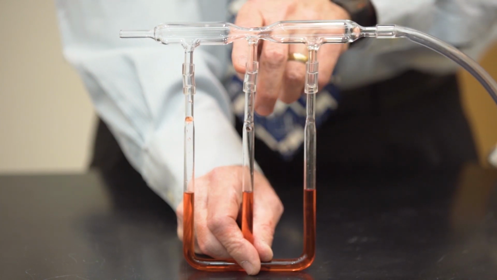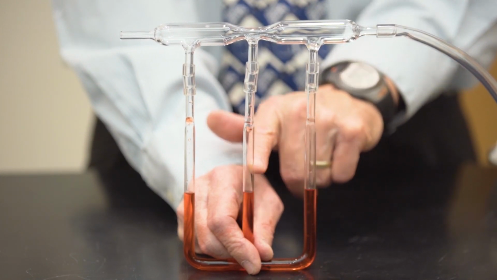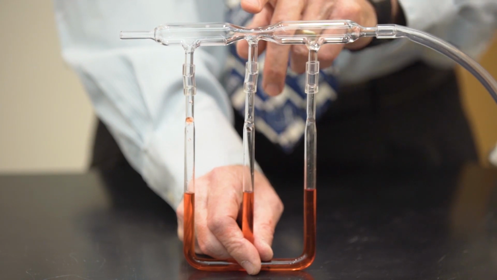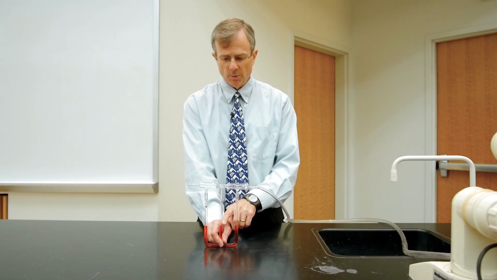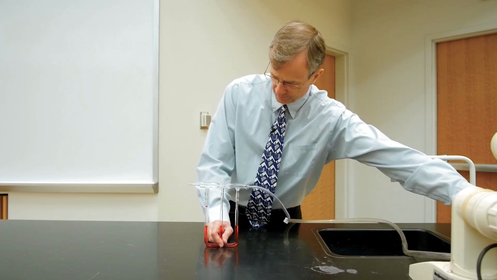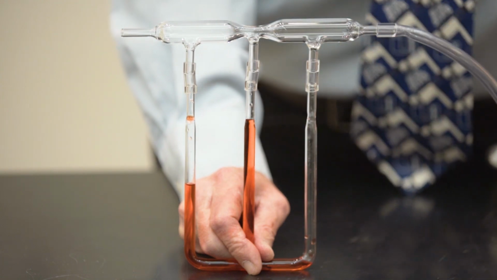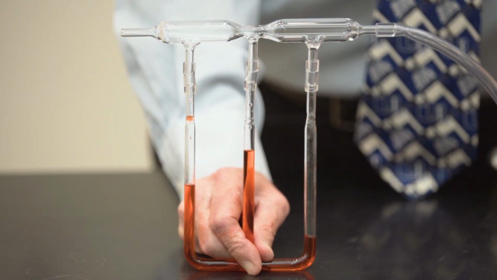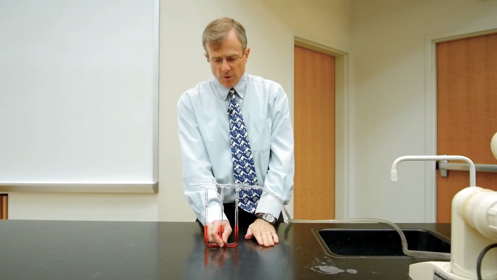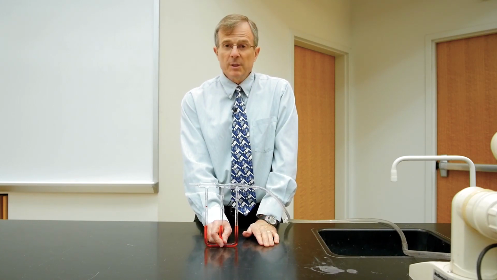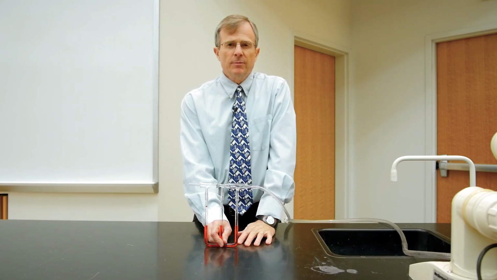What you'll see is when we turn on the air, this column of water in the middle will rise because the pressure here is lower and essentially acts as a suction for the water. So this one will rise higher than either of the other two. So that's a Venturi tube, a demonstration of Bernoulli's principle, and very important in a lot of areas of fluid dynamics.